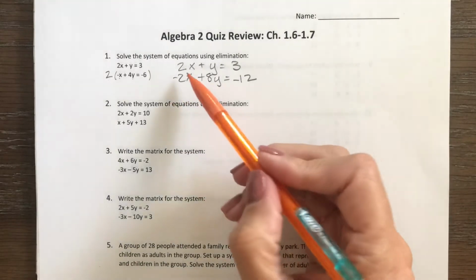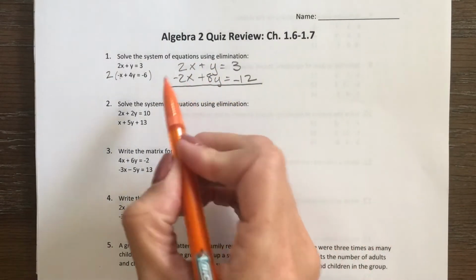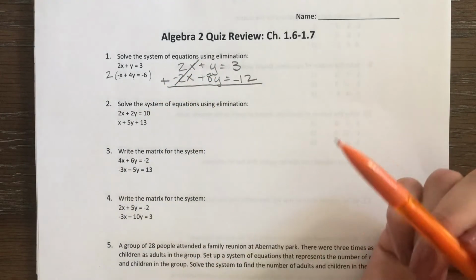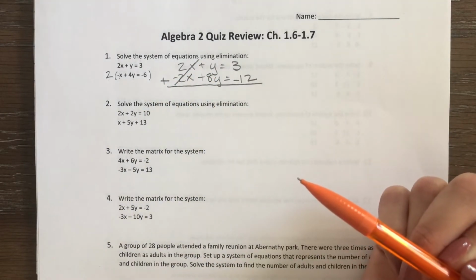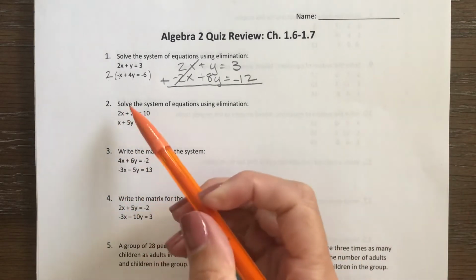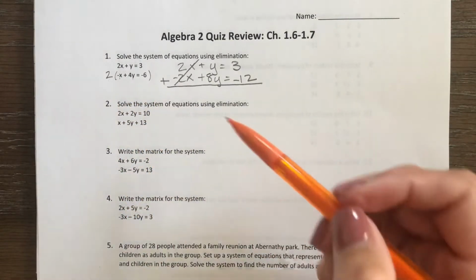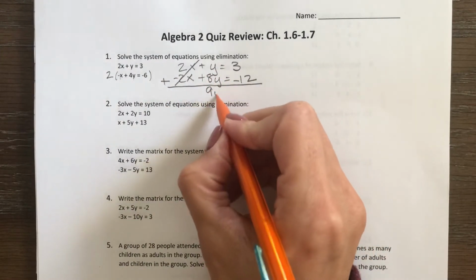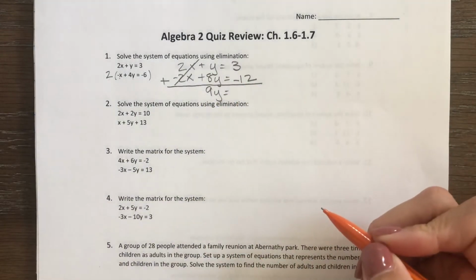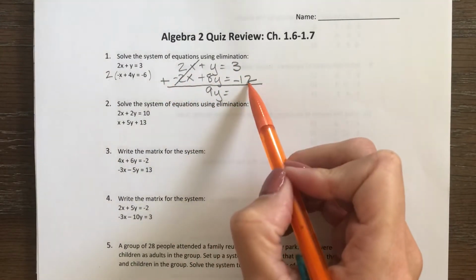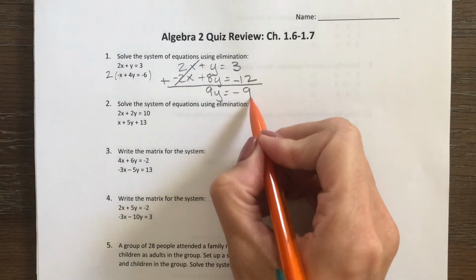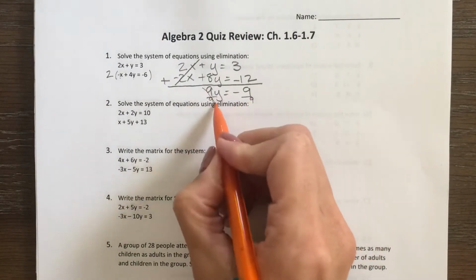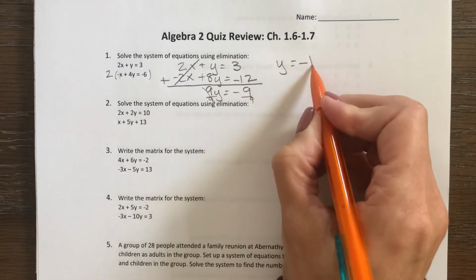And now notice when I go to add them, 2x plus negative 2x gives me 0x, and the x's are eliminated. That was the whole goal of multiplying by the 2. Now I can just add the remaining terms, so y plus 8y is 9y, and 3 plus negative 12 is negative 9. To solve for y, I would just divide both sides by 9. So y equals negative 1.